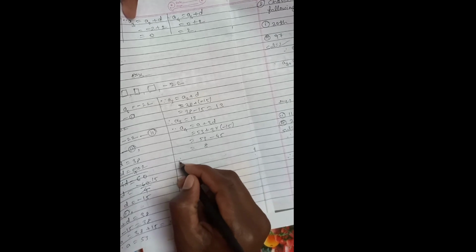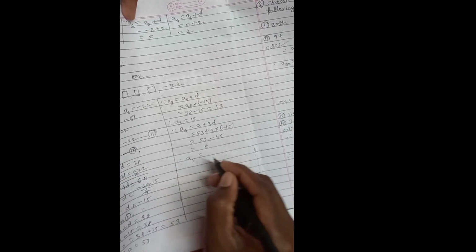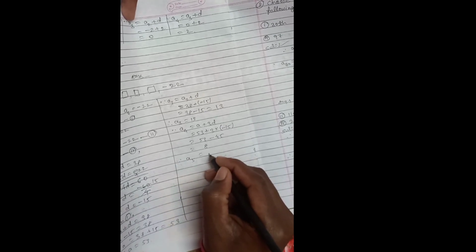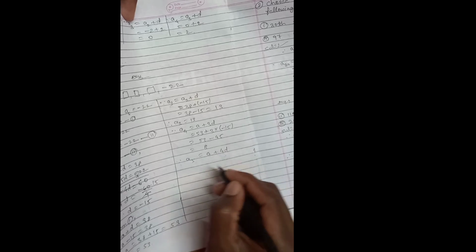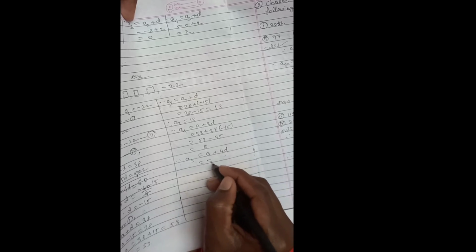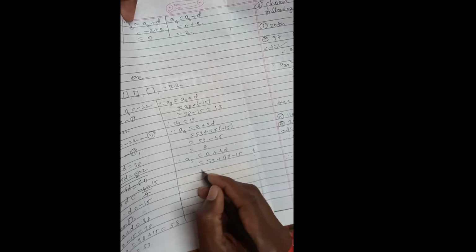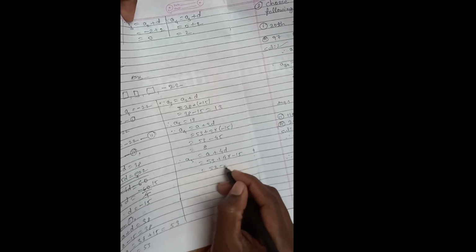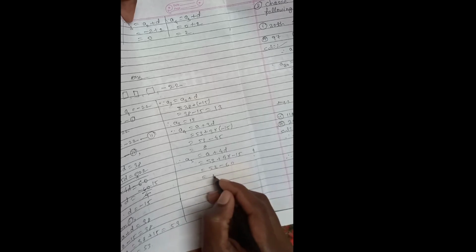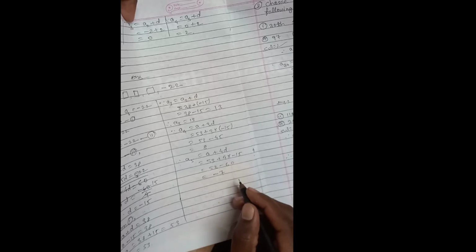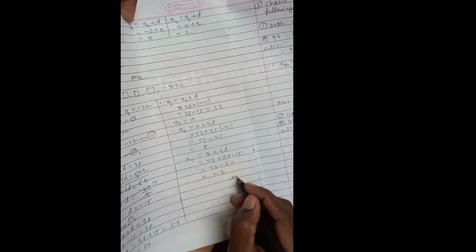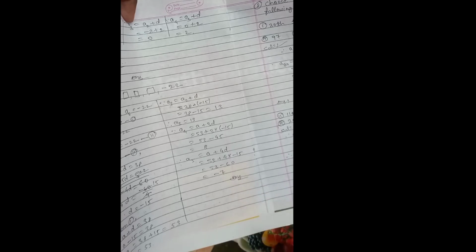Now we have to find the fifth term. So here we can also use the same formula, a plus 4d. That means 53 plus 4 into minus 15, 53 minus 60, means minus 7. So these are our required answers.